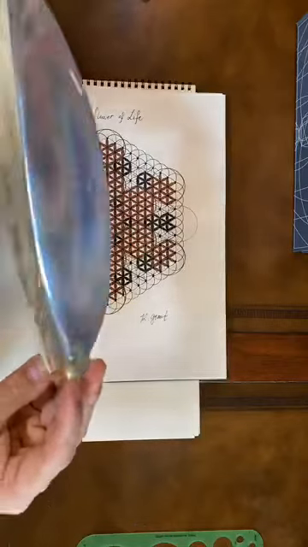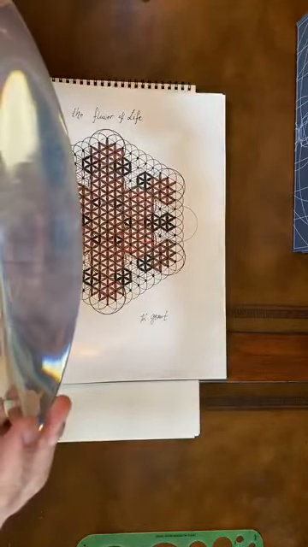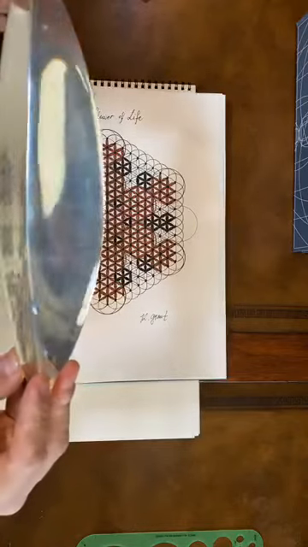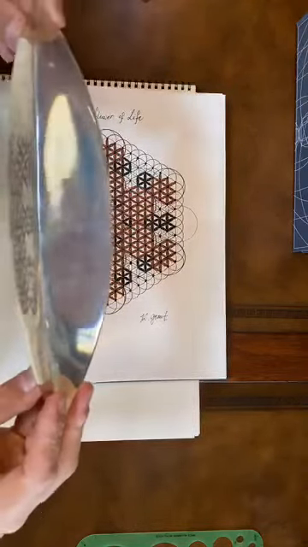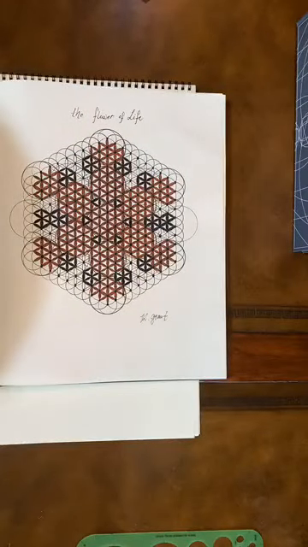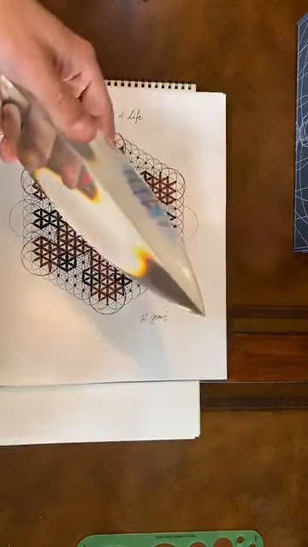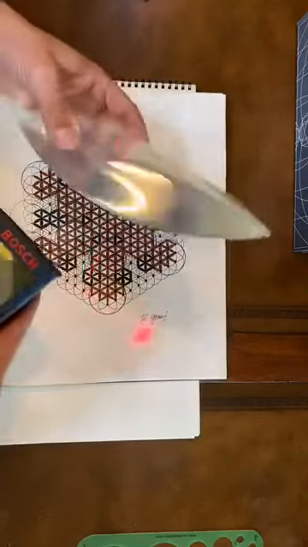He was kind enough to give this to me as a Christmas present this year. What's really cool about this is if I fire a laser into this, it will reflect the light in very unique ways. Let's see if I can give you a demo on this. Okay, can you guys see this?